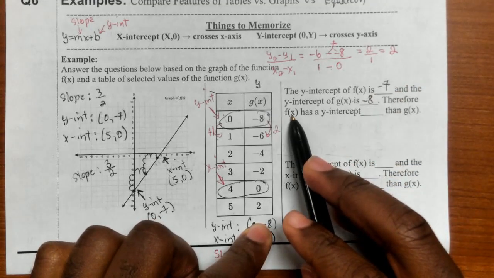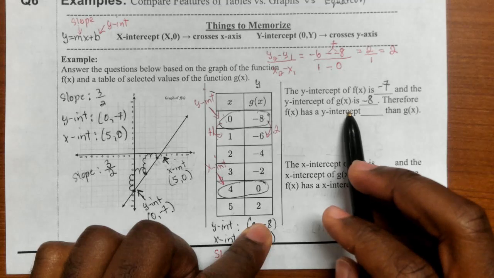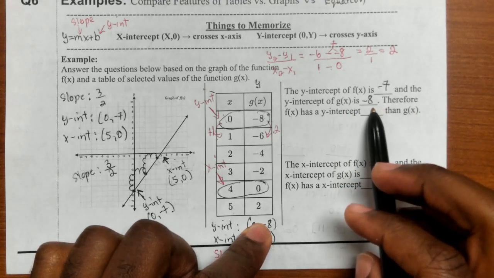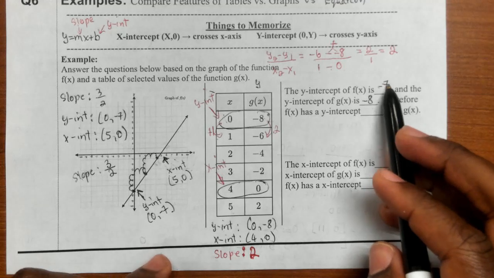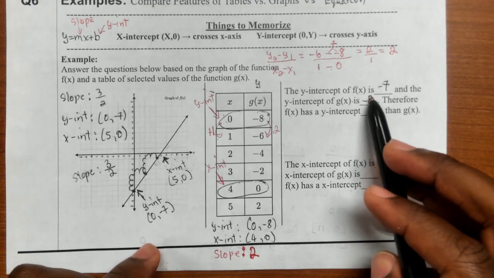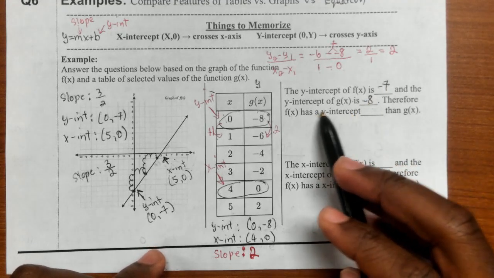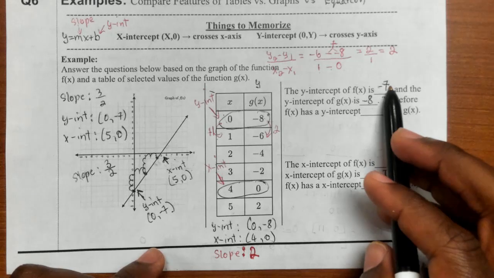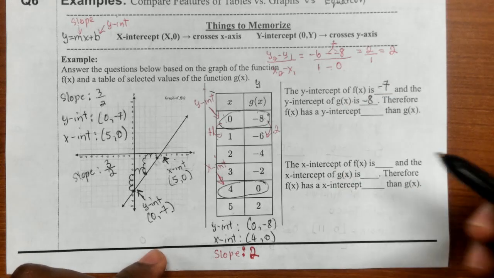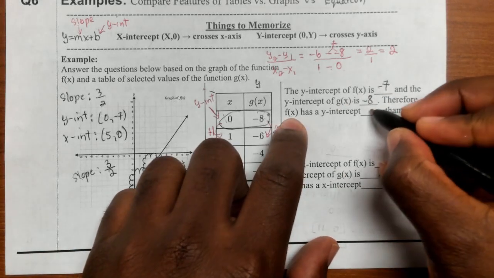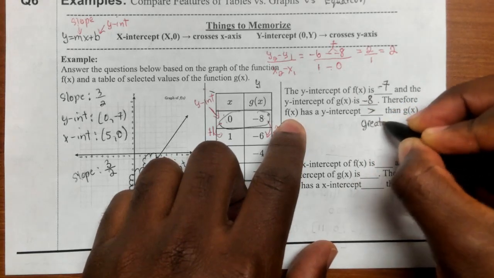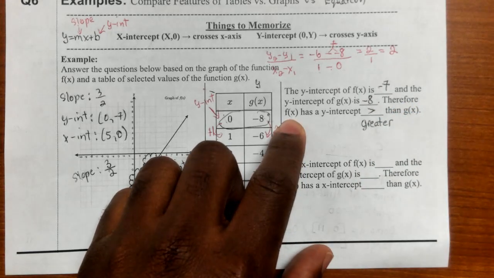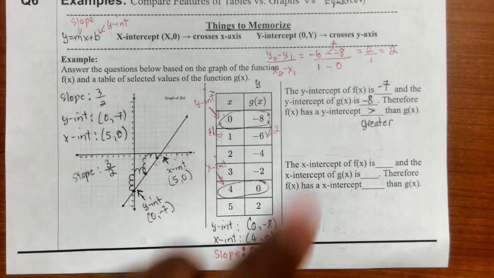Therefore, f of x has a y-intercept that is dash than g of x. We need to figure out if it's greater than or less than. -7 is a bigger number than -8 because -8 is more negative. So the y-intercept of f of x is greater than that of g of x. Because if it's less, it looks like an L.